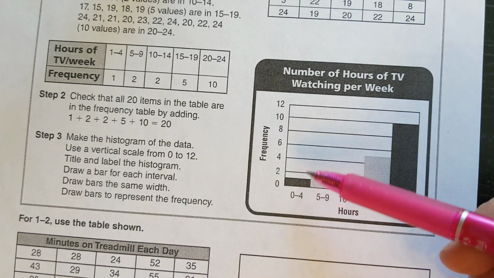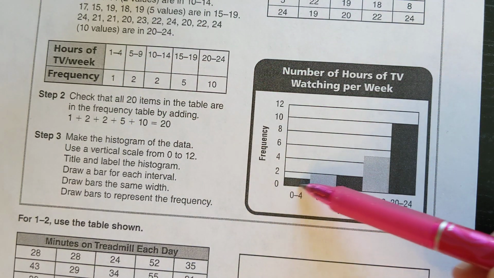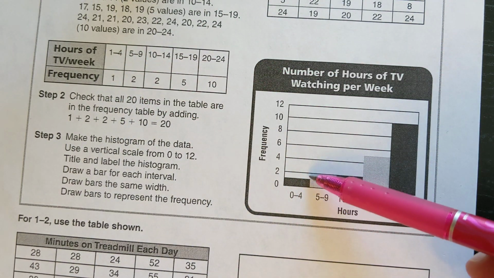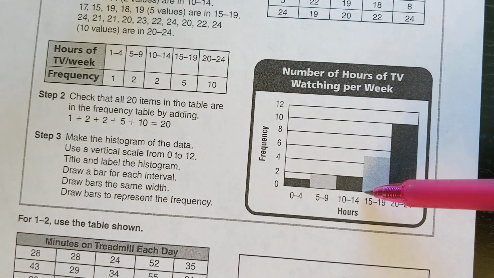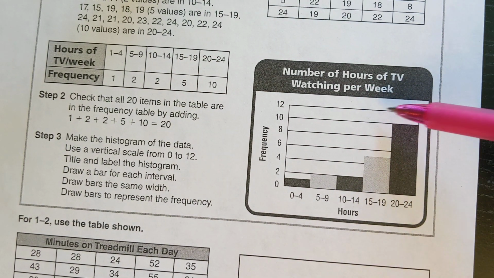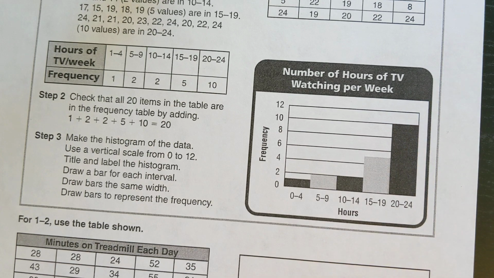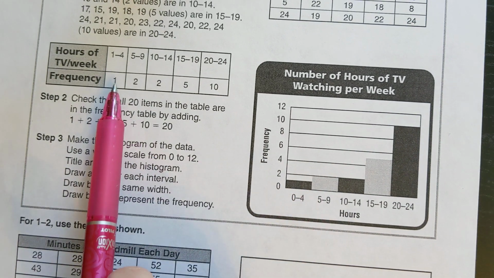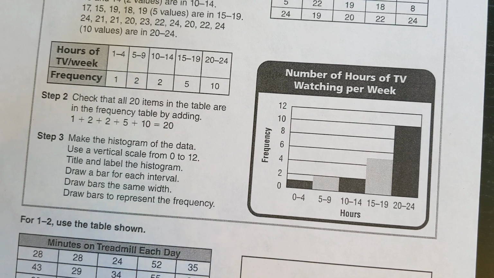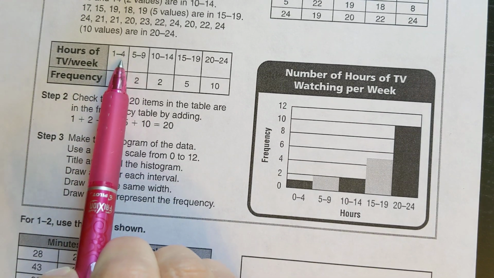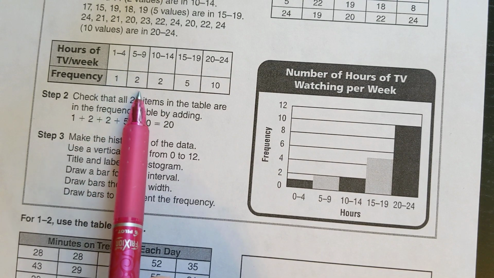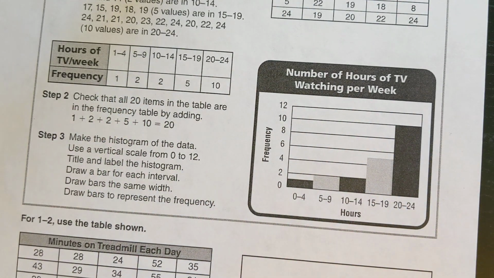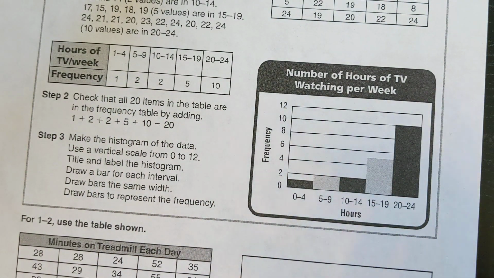They found 1 because in 1 to 4 it was only 1. So they just colored it up to 1. And then this bar they made up to 2 because there were 2. The next section there were 2. The next section there were 5. The next section there were 10. Okay, so I hope that makes sense to you. Each of these sections is what we have in the table. So we made smaller sections for all of this data, and then we are using a bar to show the frequency of that section.